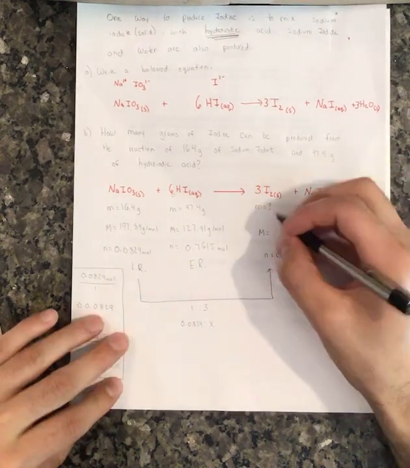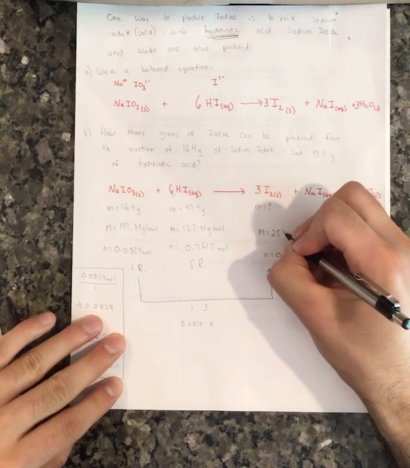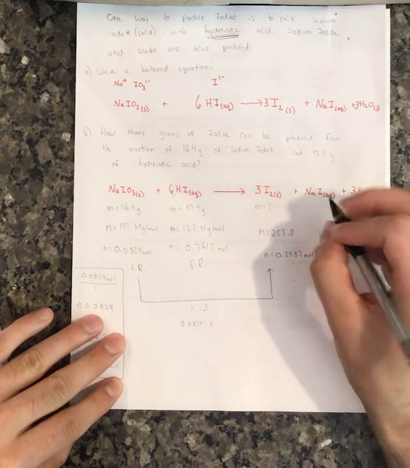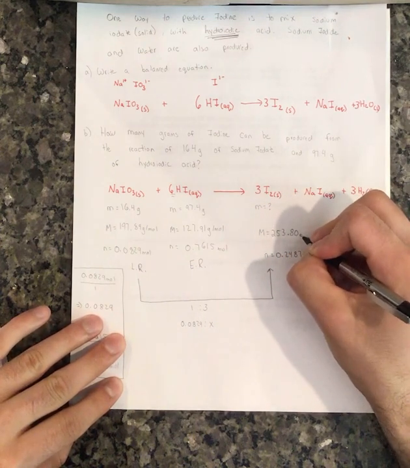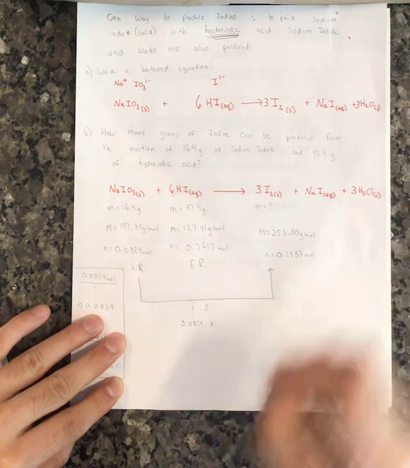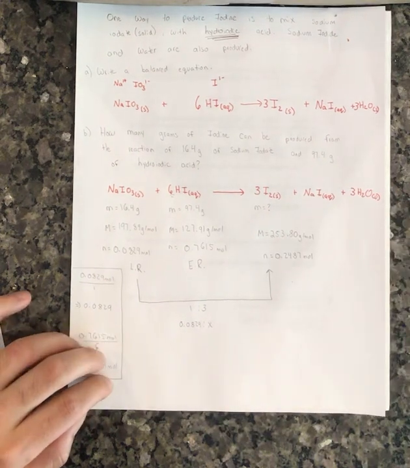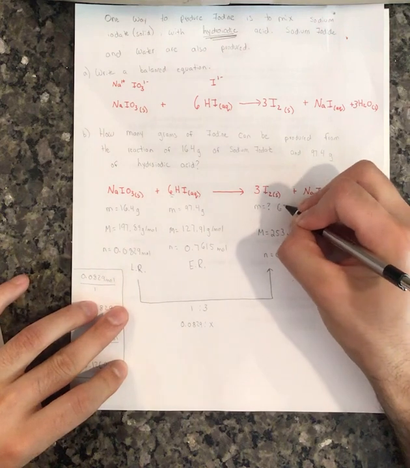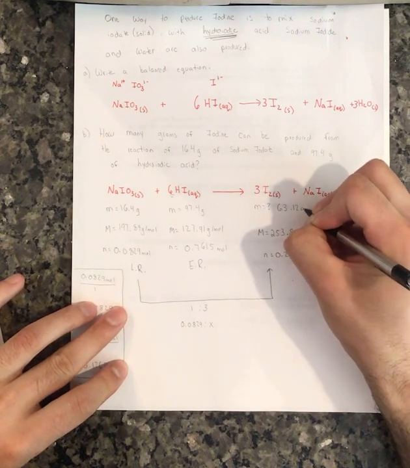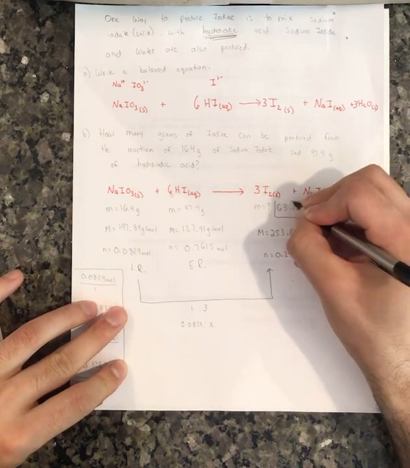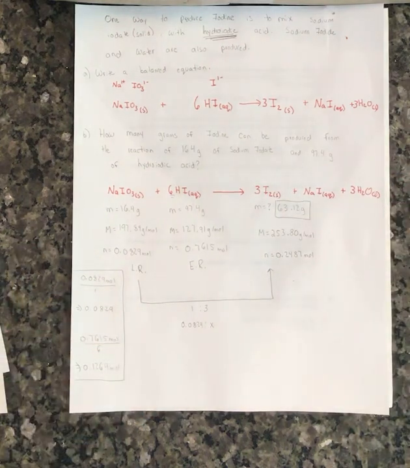Okay, but anyways, if we keep moving on here, we have our molar mass of 2 iodines. Okay, iodine's pretty heavy, so we get 253.80. Once again, always keep 2 decimals, grams per mole. And then we find our mass and we get 63.12 grams. So once again, this is our theoretical weight. This is what we should get in this reaction.